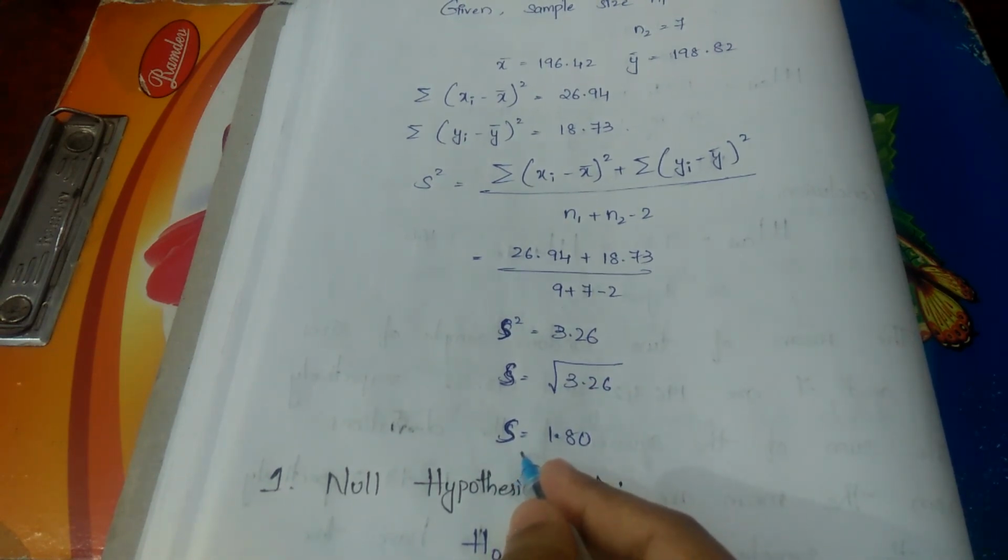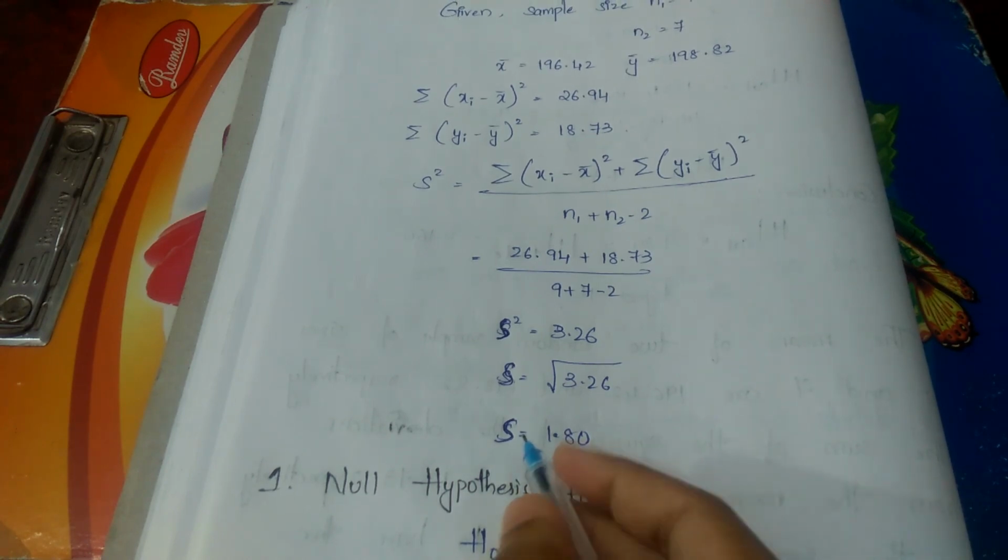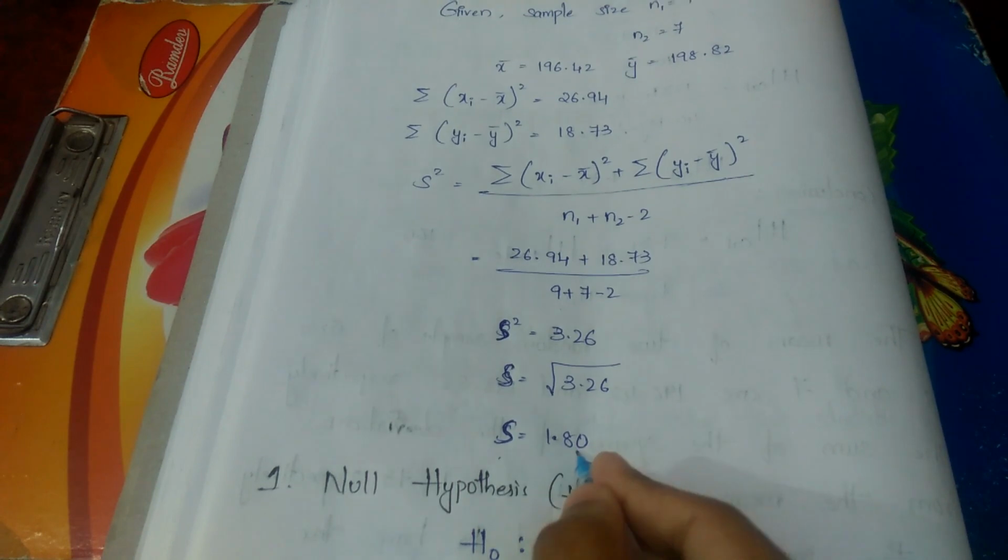Whenever in a problem two different standard deviations are given for two different random samples, then we take them as small s1 and small s2, so as not to get confused, and in the formula we use the same capital S. Now we got the capital S, that is 1.80.